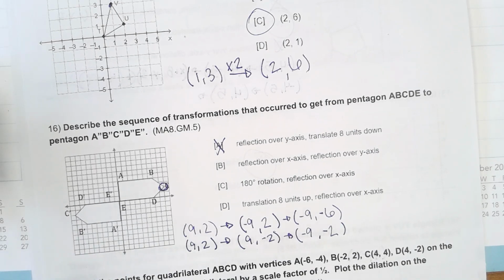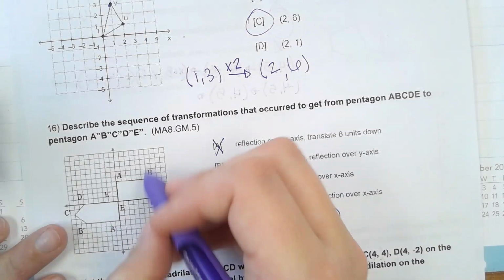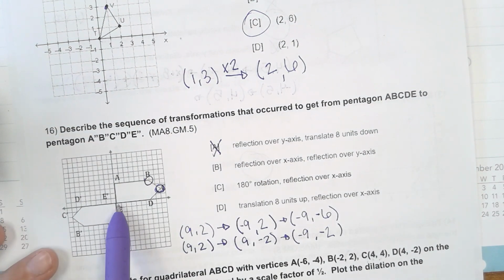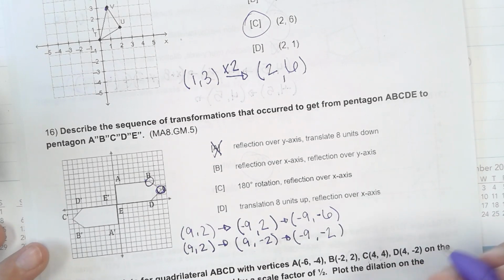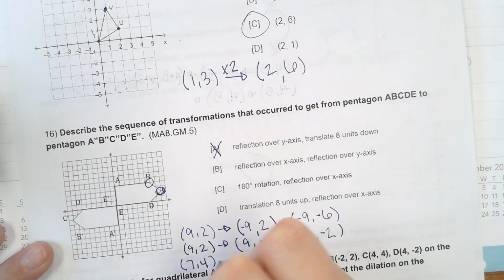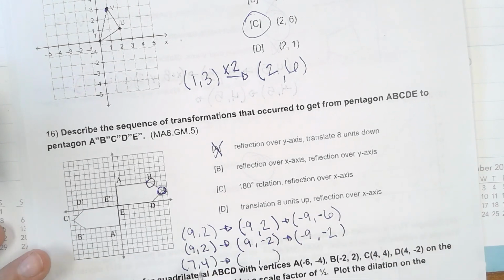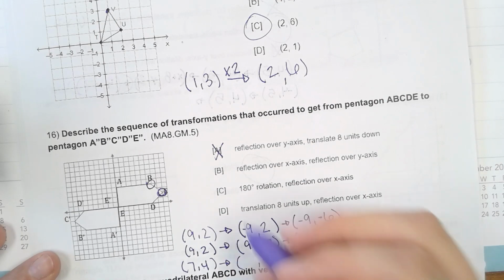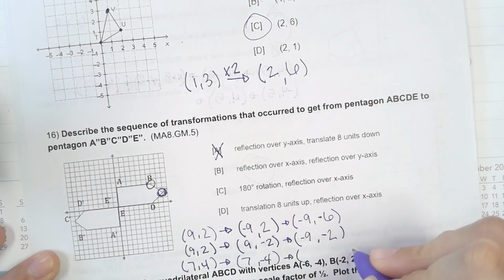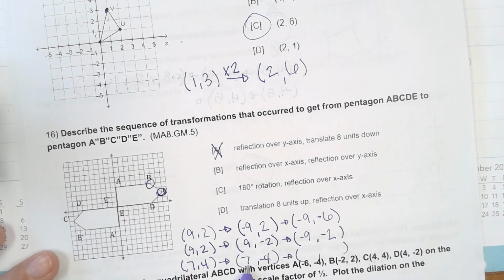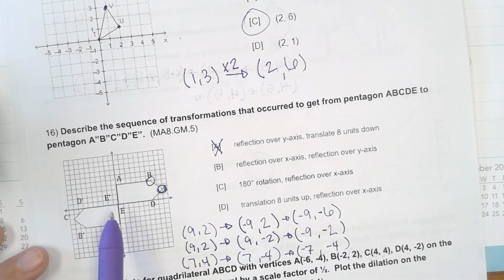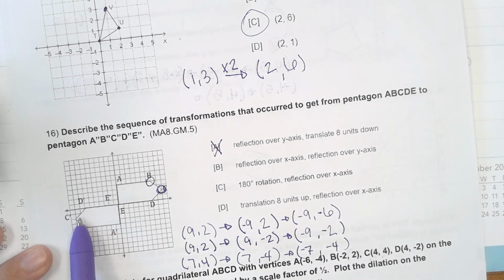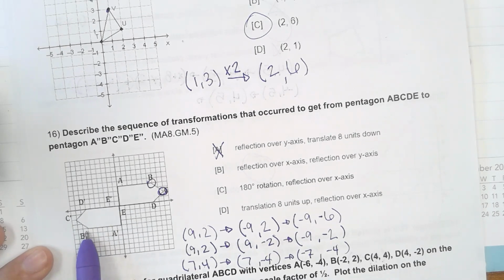But again, you can always check another point as well just to make sure. So let's try B. So B is at 7, 4 it looks like. So if I were to do the same transformation, reflect over the x, so multiply your y by -1. And then reflect over the y, so multiply your x by -1. You get -7, -4, and if you look, B double prime is at -7, -4 down here.